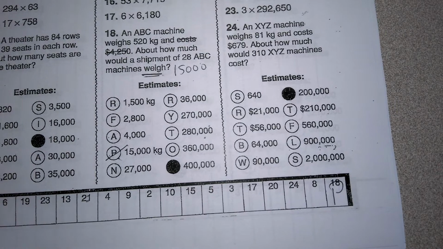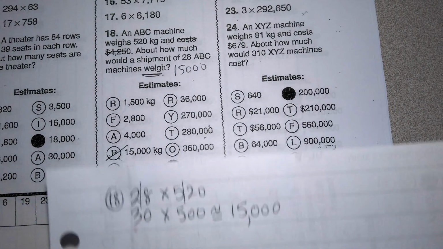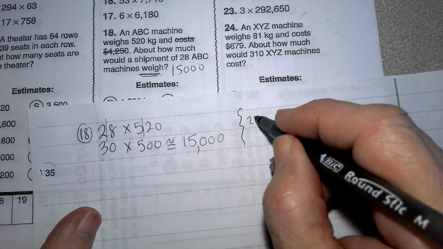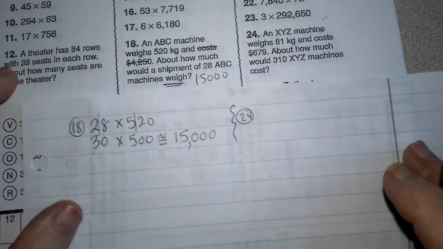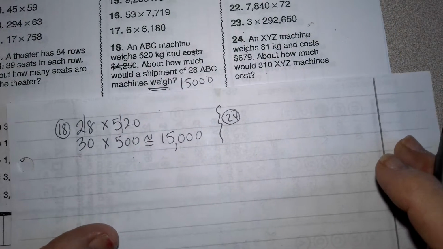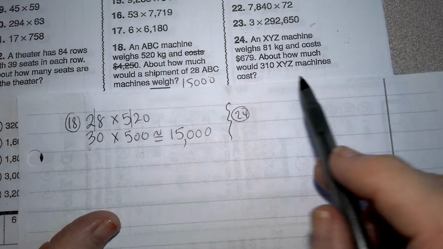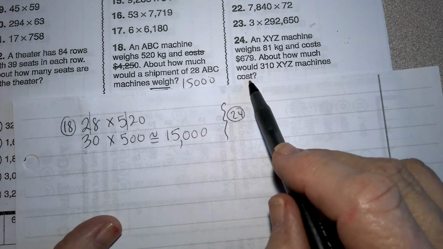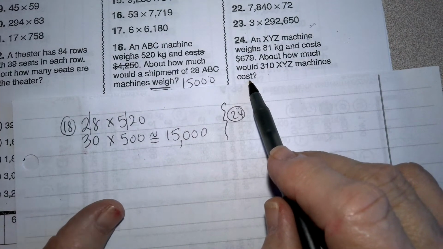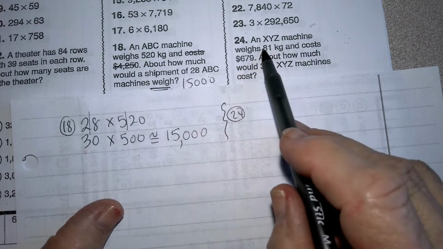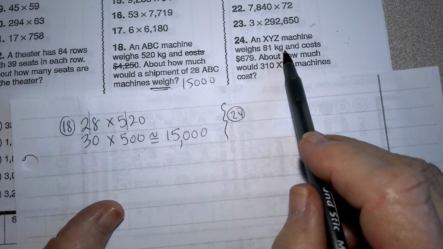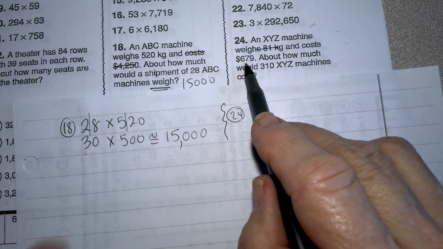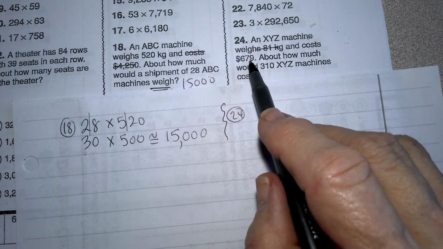All right, then let's go ahead and do the 24, and I have room right here. So on the 24, now it says about how much would 310 machines cost? I just care about the cost. Each machine weighs 81 kilograms. Do I need that? No, because that's not what it costs. And it costs about $679. Do I need that?